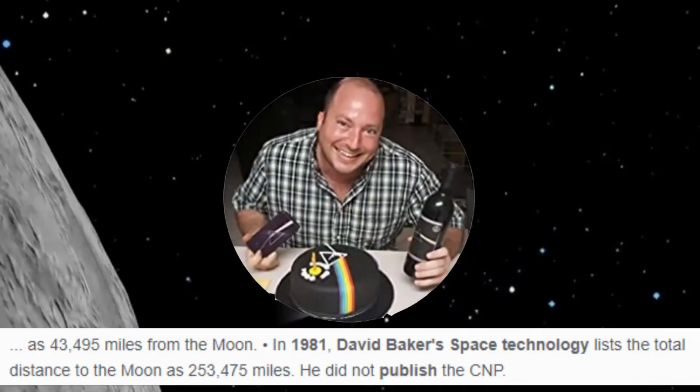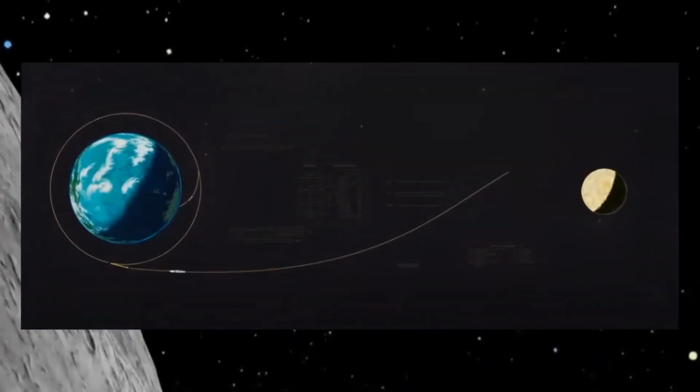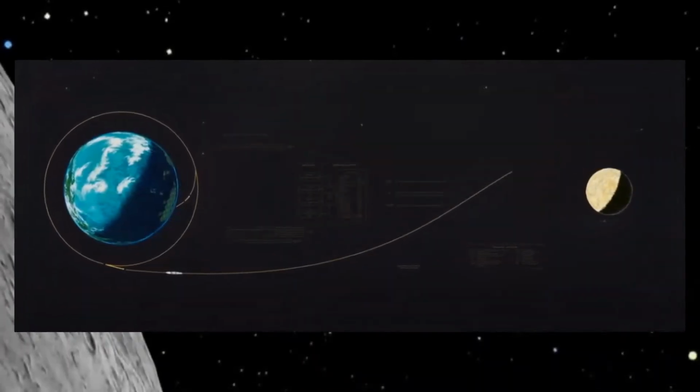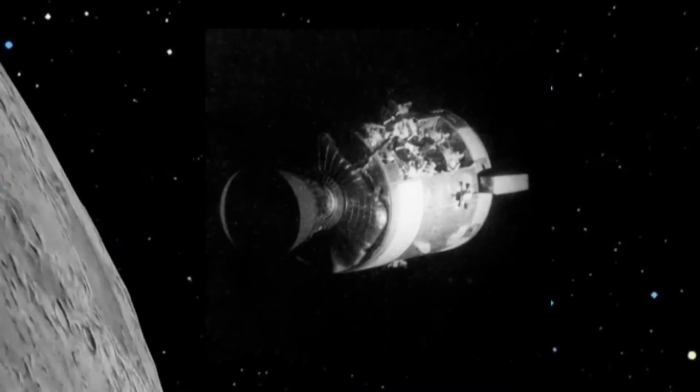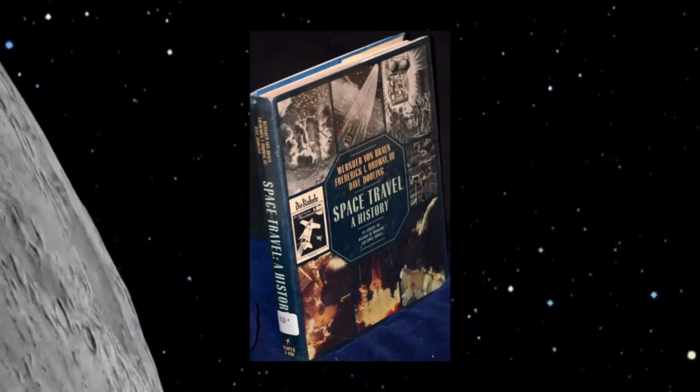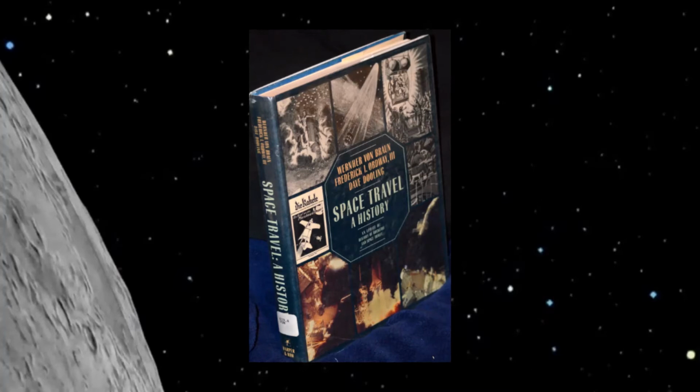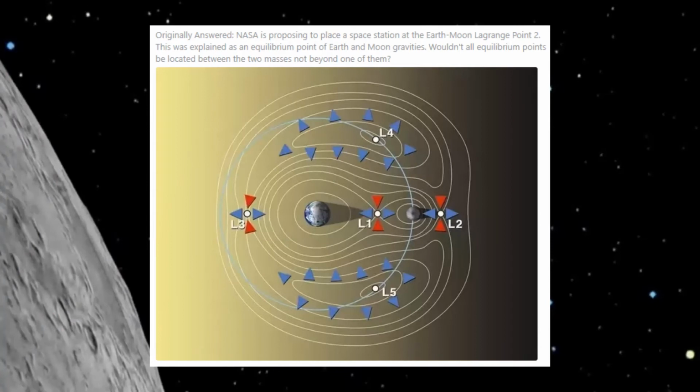In 1981, David Baker's Space Technology lists the total distance to the Moon as 253,475 miles. He did not publish the CNP, but his total distance between the Earth and the Moon differs from that of Isaac Newton. David Baker was involved in the Apollo 13 mission. Space Travel, a History, an update of History of Rocket and Space Travel by Wernher von Braun, Frederick I. Ordway, and Dave Dooling, lists the CNP as 43,495 miles from the Moon. This corresponds to the Time magazine figures.